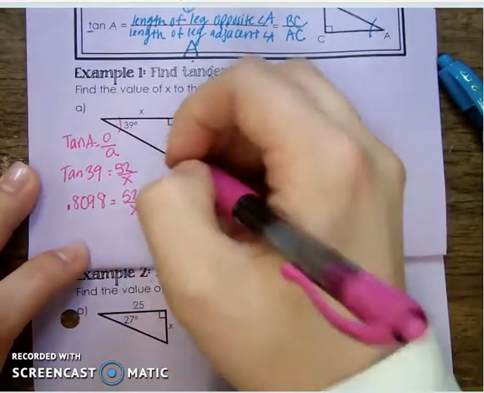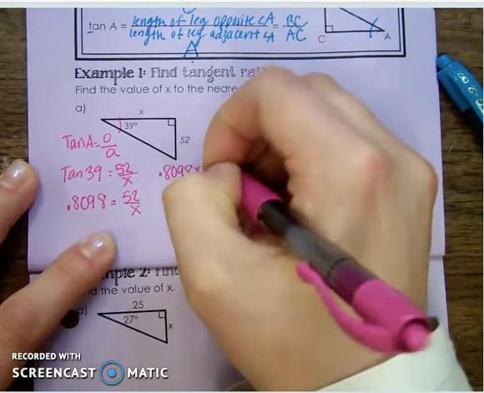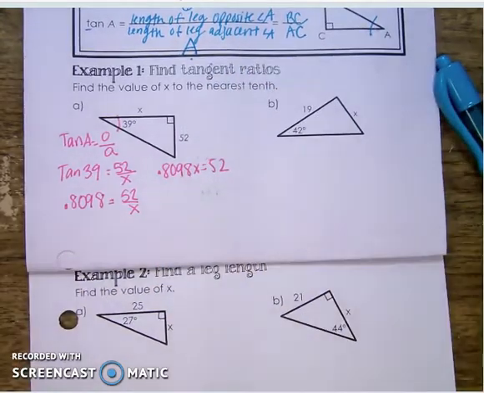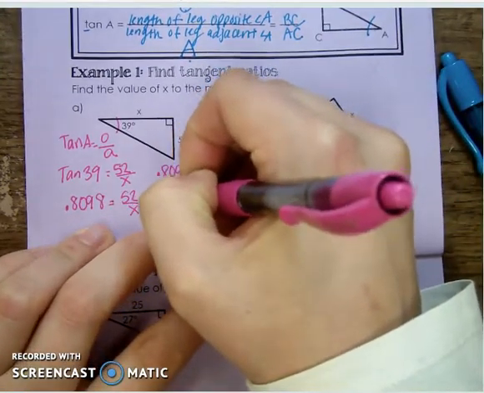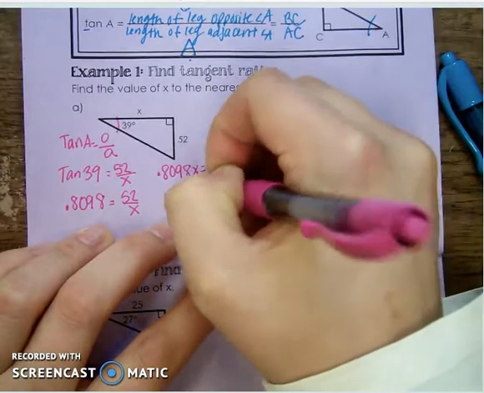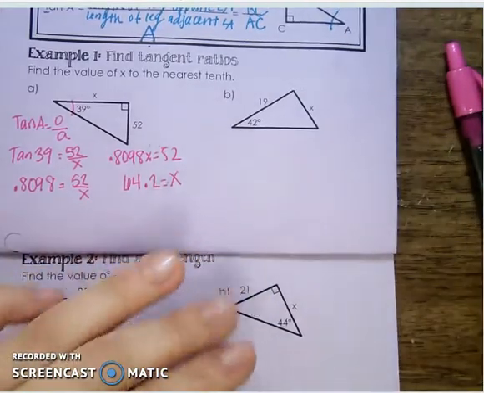Cross multiply, so 0.8098 x equals 52, and divide both sides by the decimal, which to the nearest tenth gives me 64.2 equals x.